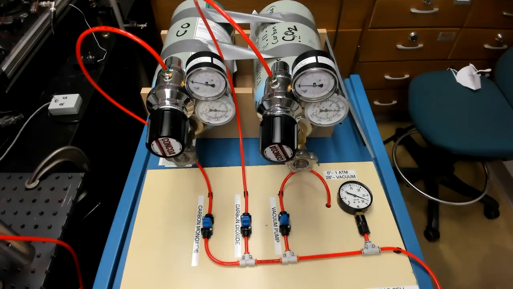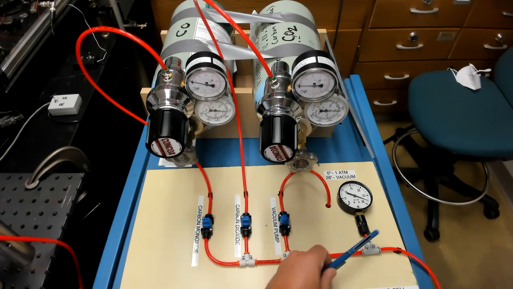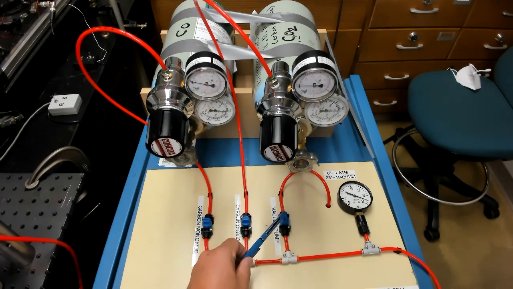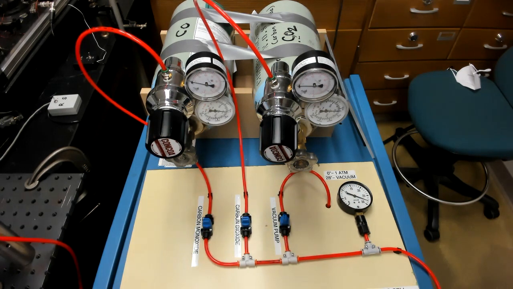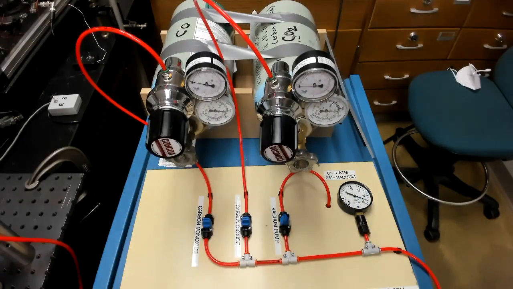Very good. Well, now we're ready to fill the cell with one of our gases to do a sample measurement. We'll start with carbon monoxide. Notice in this gas handling system, there are a set of valves that connect my cell to either the carbon monoxide tank, the carbon dioxide tank, or the vacuum pump. And this meter reads the pressure in the gas cell, which right now is vacuum, or minus 28 inches of mercury.